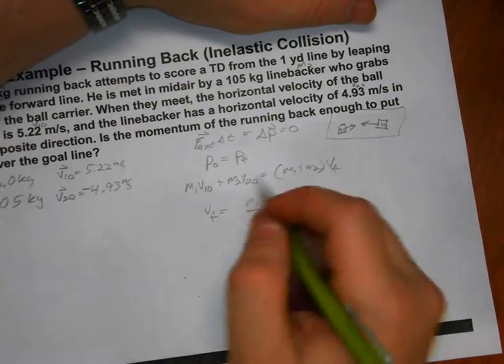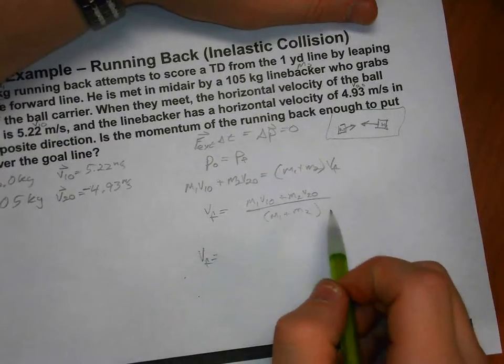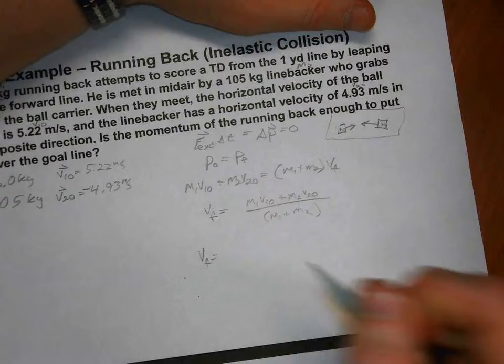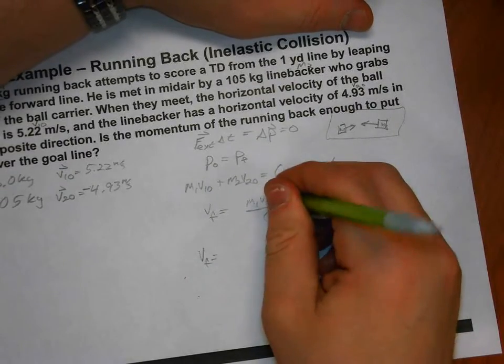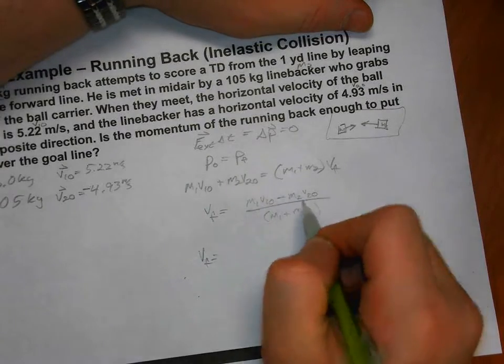Okay, so V final, and we're just dealing with magnitude, so I'm going to insert the negative. I'm going to say these two will subtract because we know that one's going to be negative.